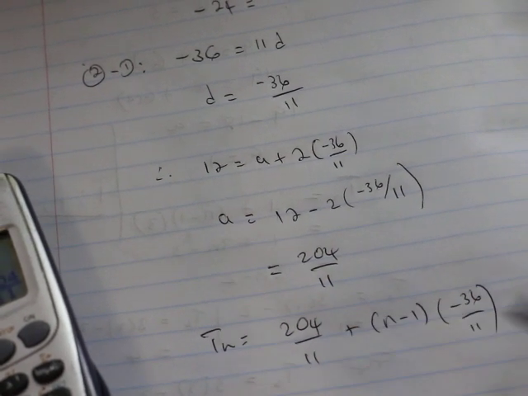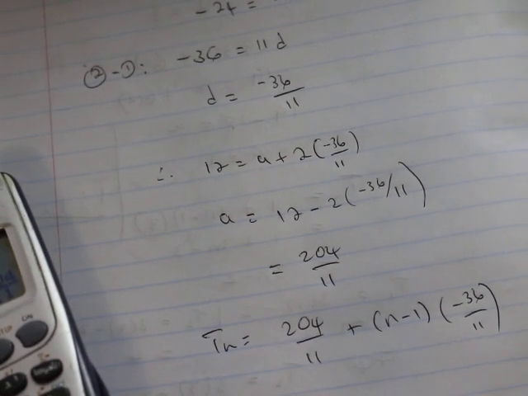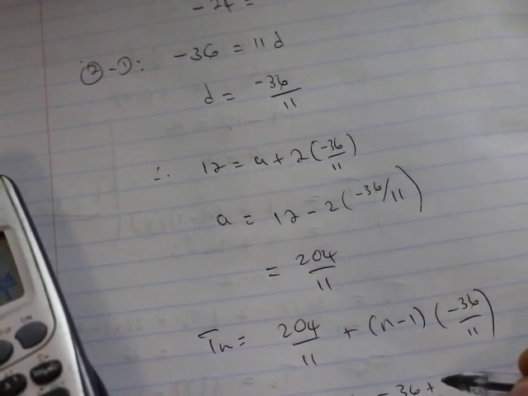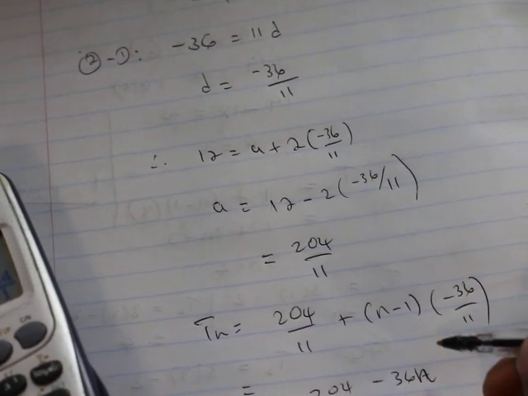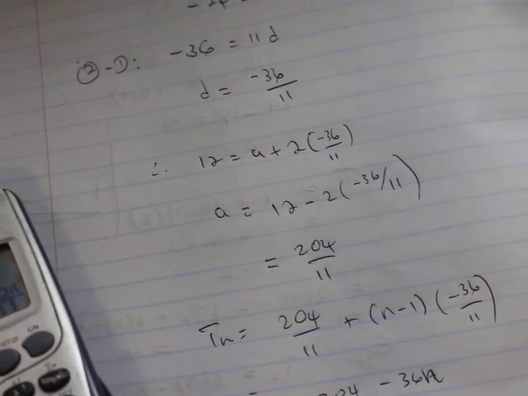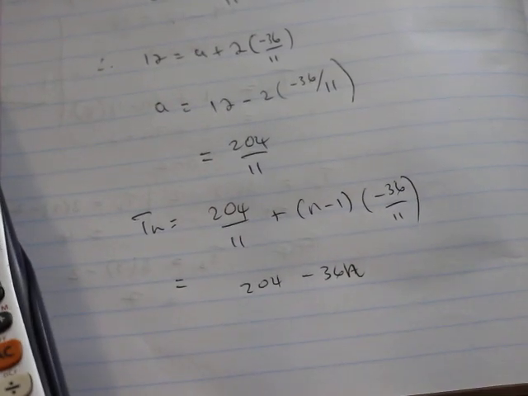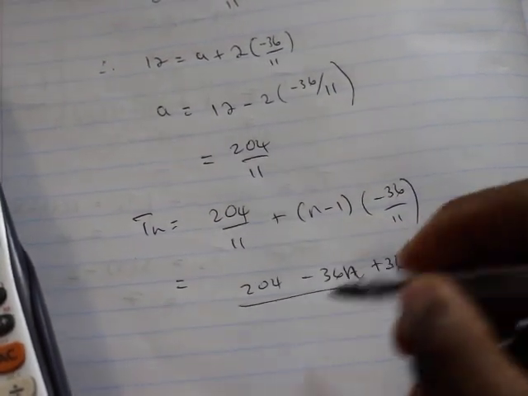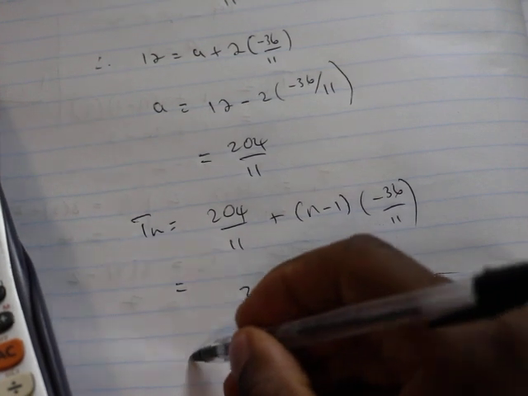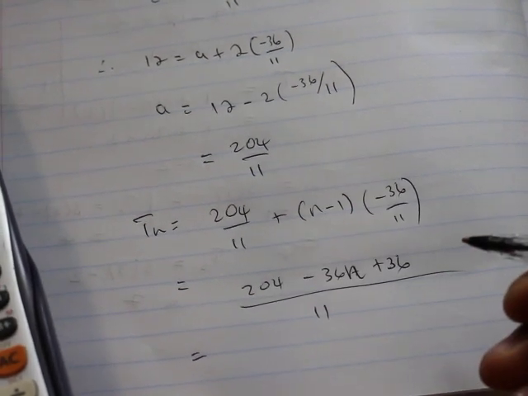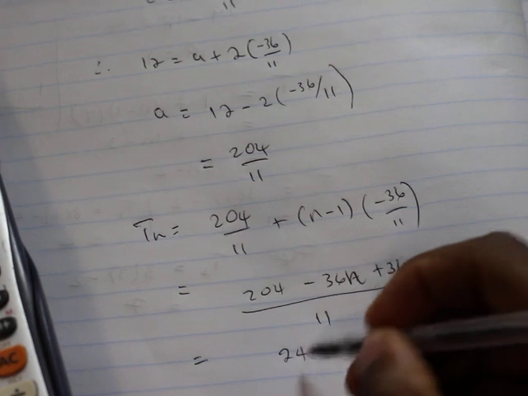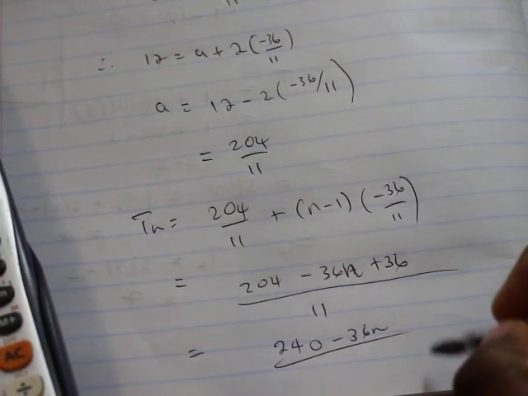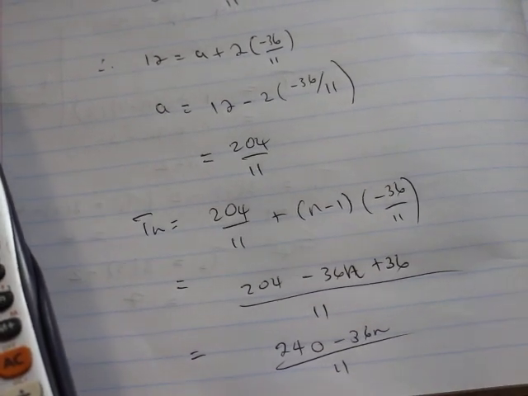So now what do we have? We basically have 204 minus 36n plus 36, all over 11, which is basically 240 minus 36n, divided by 11. So that's our general term.